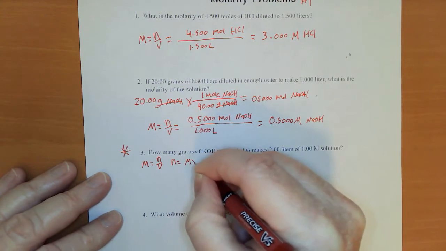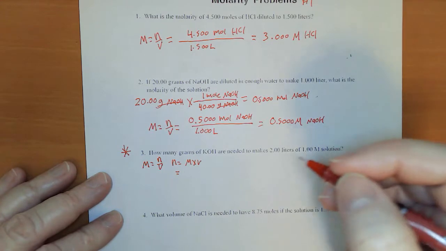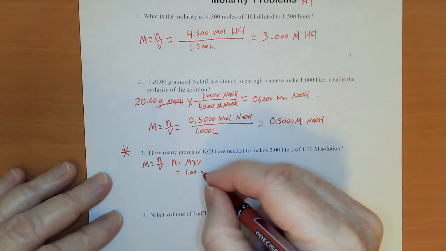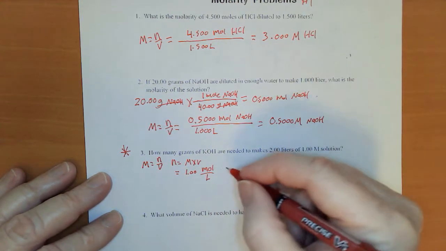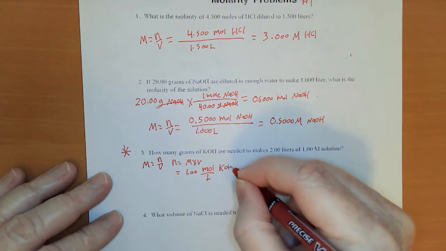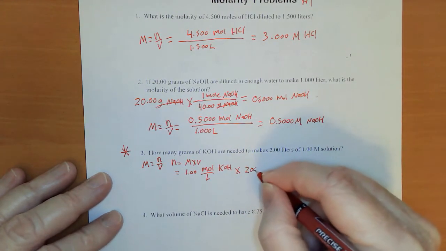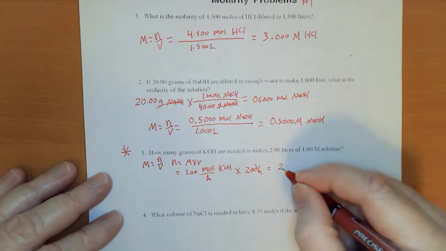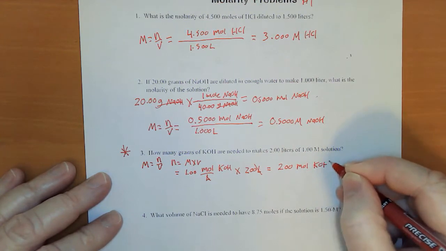Moles will equal molarity times volume, which equals, we have 1.00, and rather than writing it as molar, I'm going to write it as mole per liter, that's KOH, multiplied by 2.00 liters, liters cancels, and this equals 2.00 moles of KOH.